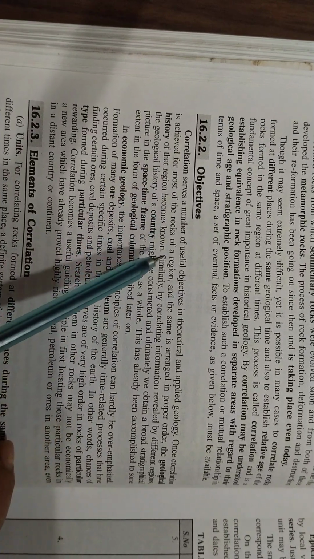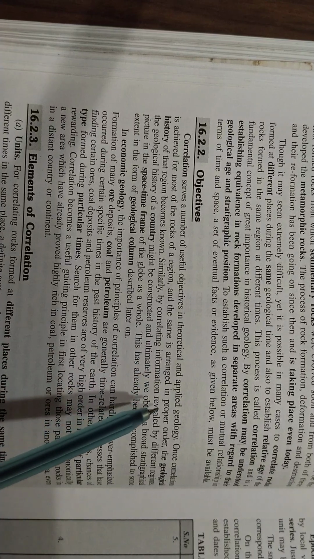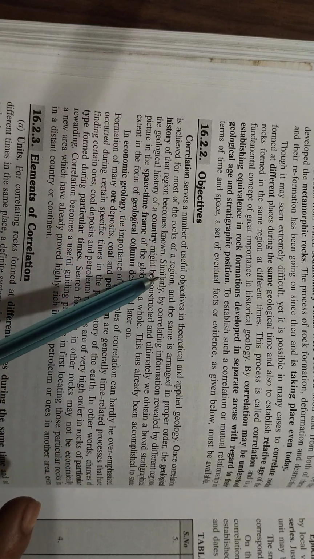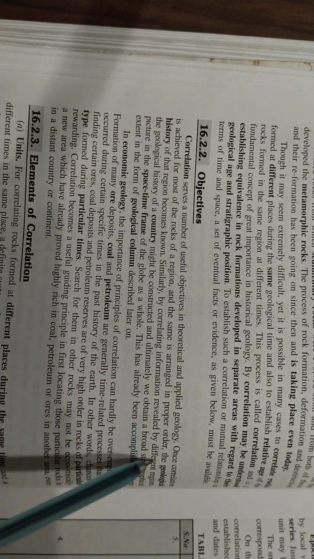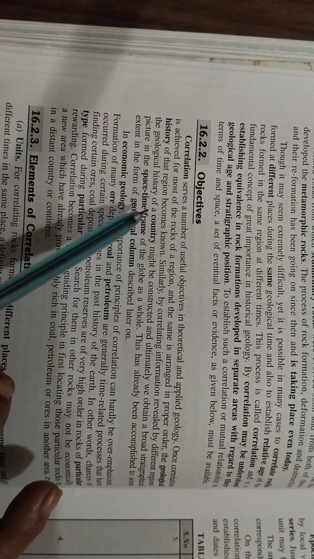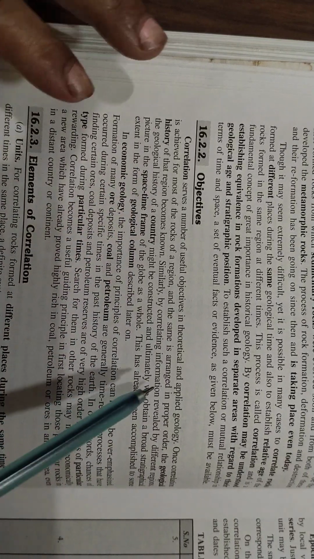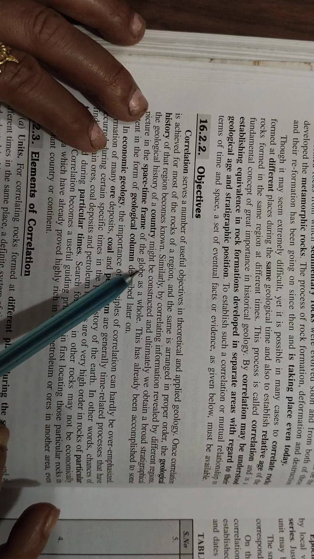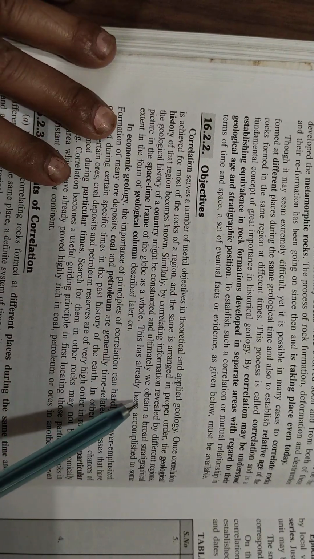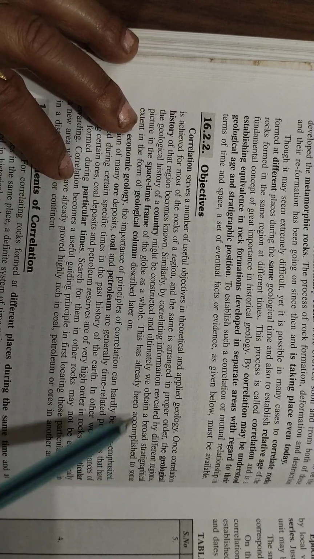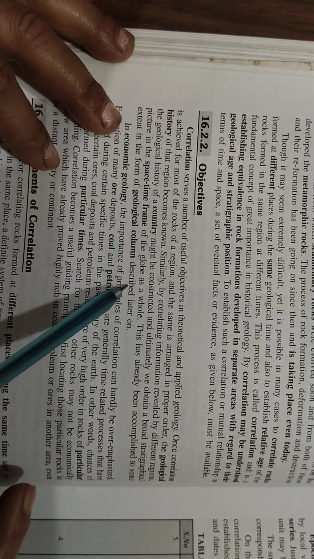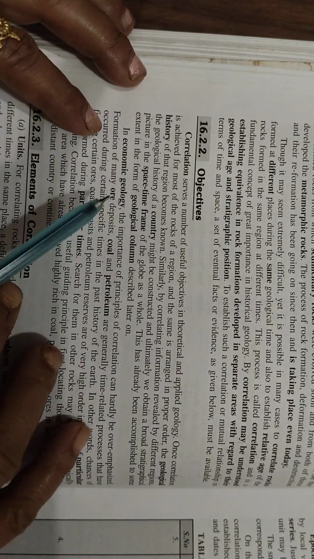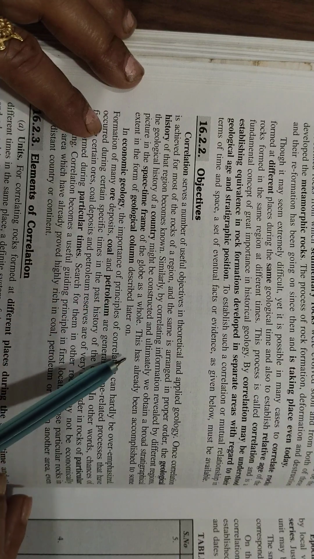Objectives. Correlation serves a number of useful objectives in theoretical and applied geology. Once correlation is achieved for most of the rocks of a region, and they are arranged in proper order, the geological history of that region becomes known. Similarly, by correlating information revealed by different regions, the geological history of a country might be constructed, and ultimately we obtain a broad stratigraphical picture in the space-time frame of the globe as a whole. This has already been accomplished to some extent in the form of geological columns described later on.